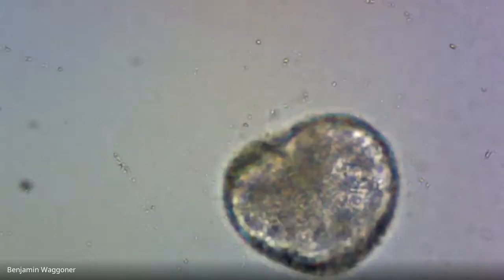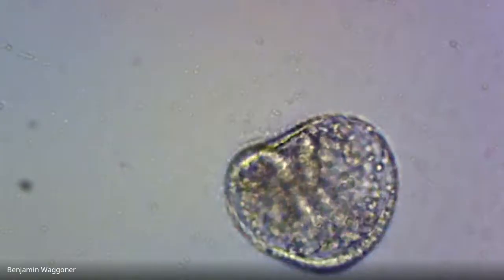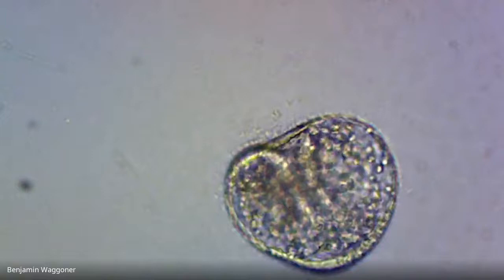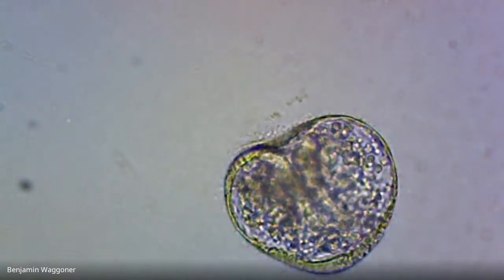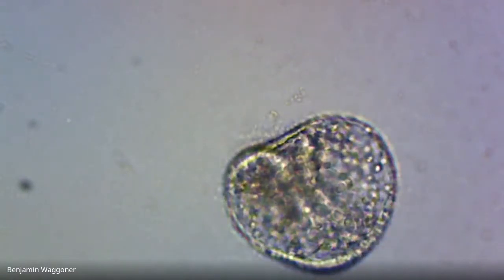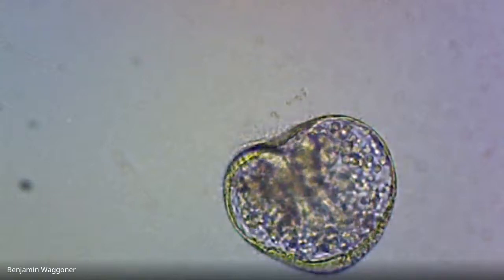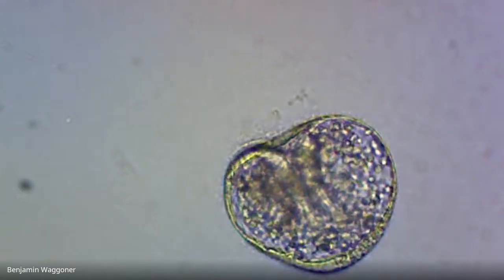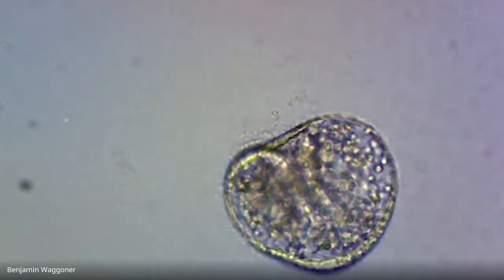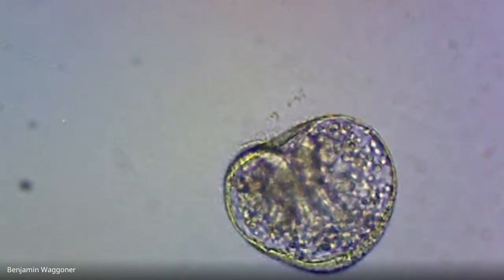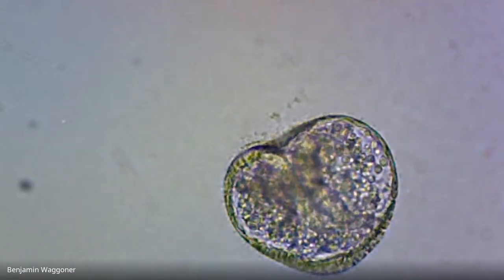Okay, I think here we might be getting a prism. Either that or a late gastrula. I'm not sure that the gut's gone through, but you can see that dent at roughly the 1 o'clock position and then extending down. So I might be tempted to call that late gastrula.